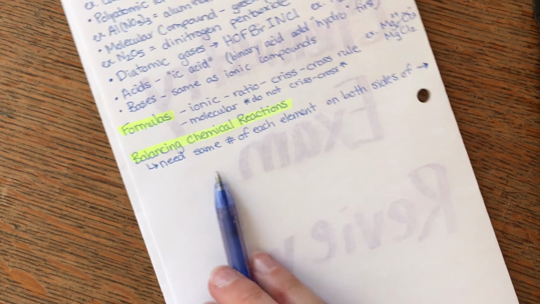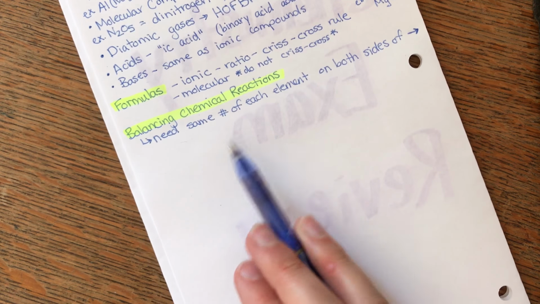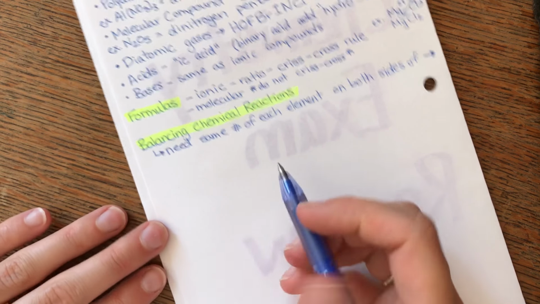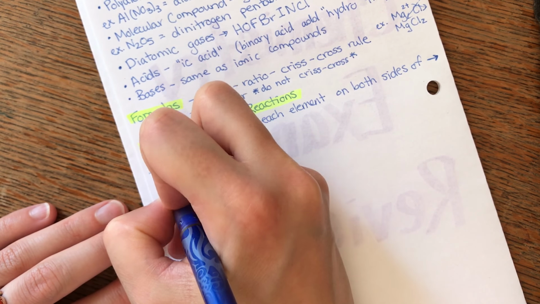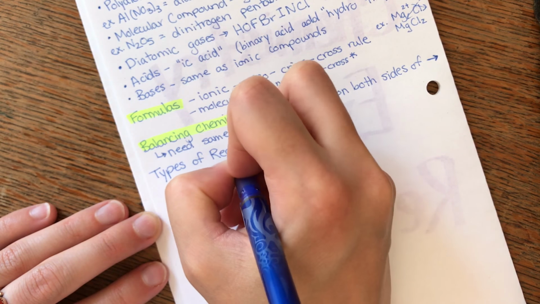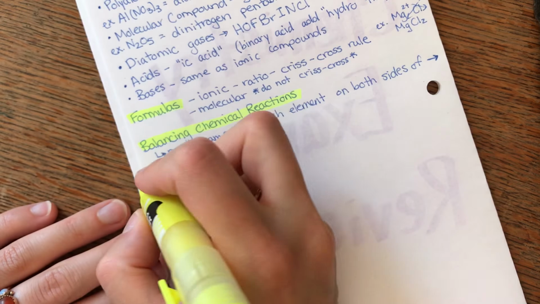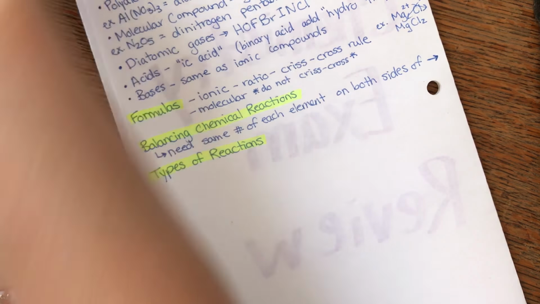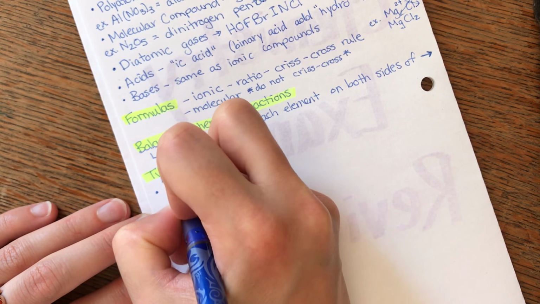If you need extra balancing practice, I have some from the beginning of the year. Hopefully you guys are feeling pretty comfortable with that at this point in the year. Next we did types of reactions. And there are 5 types of reactions that we talked about. So the first one is synthesis.